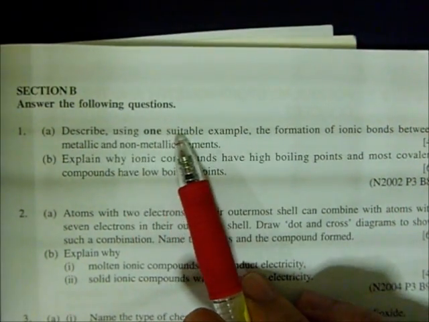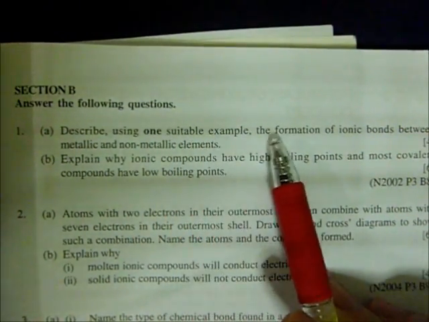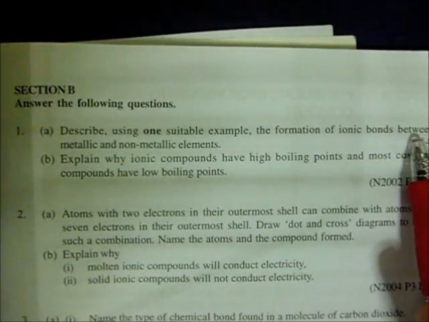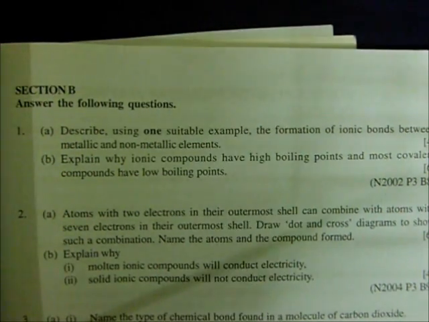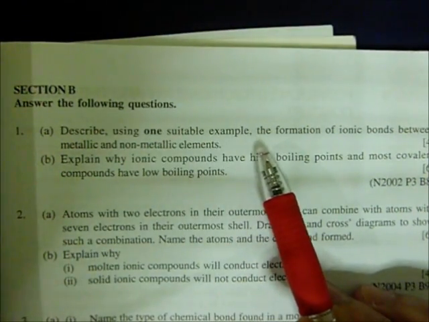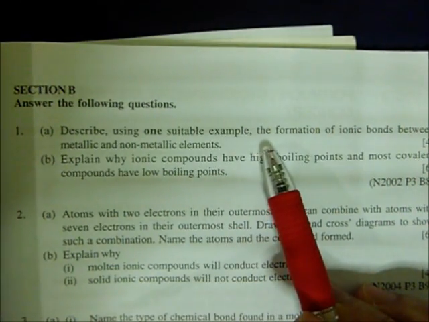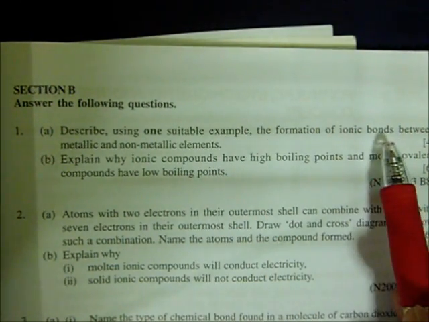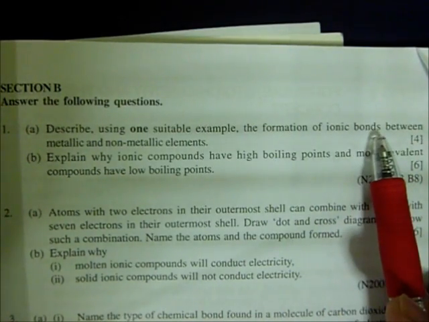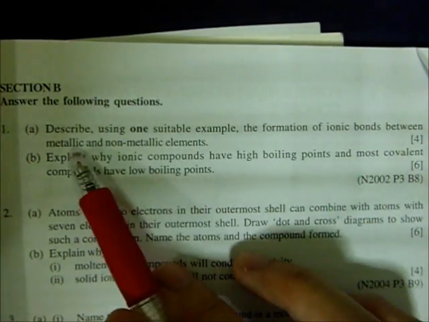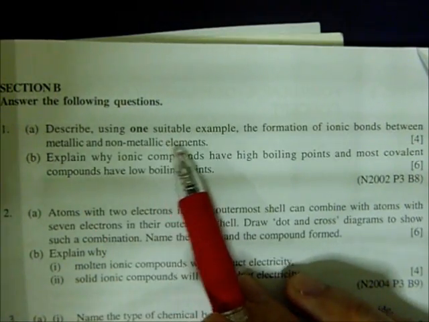Now describe using one suitable example the formation of ionic bonds between metallic and non-metallic elements. So you have to describe and you have to give an example of the ionic compound. Now ionic bonds basically form between metallic and non-metallic elements.